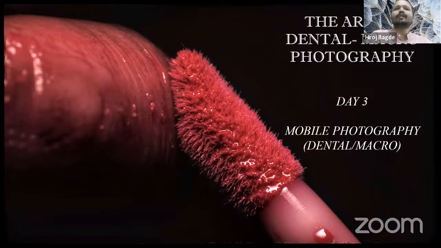Everyone nowadays has a good camera system inside their mobiles, but I'll tell you what can be done with mobile photography and what its limitations are, and how we will enjoy mobile photography. And if there are any macro things related to mobile photography, we'll discuss that in detail tomorrow.